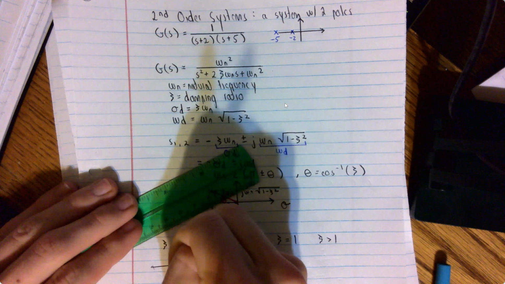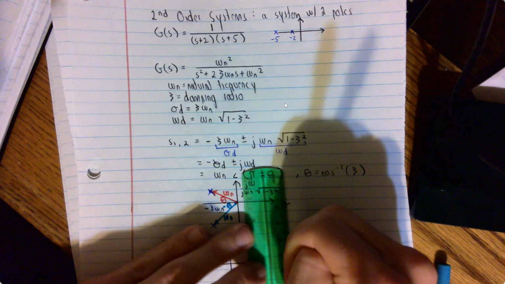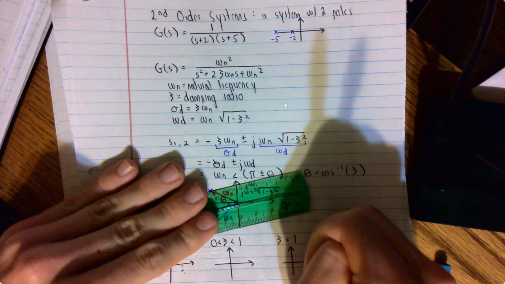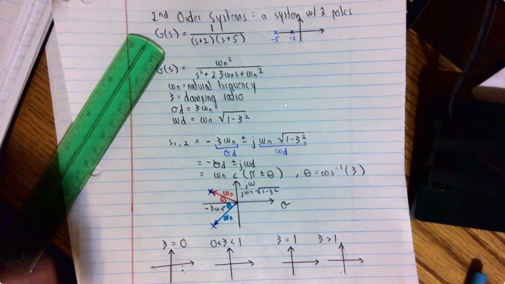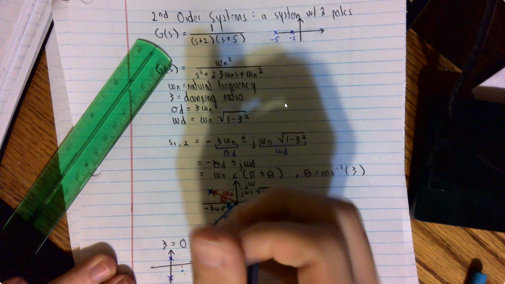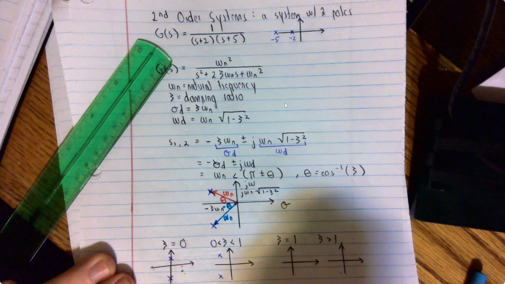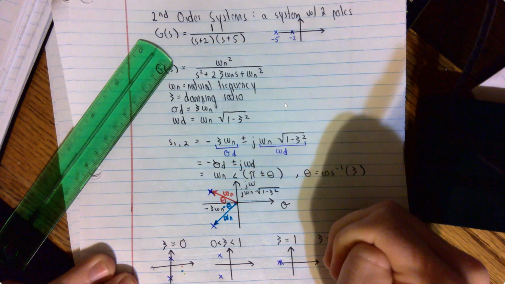If we graph each of these, for zeta equals 0, you're going to be on the imaginary axis. For zeta in between 0 and 1, you're going to be in between the real and imaginary axis. And when zeta is equal to 1, you're going to have a repeating pole. When zeta is greater than 1, they're going to start to split off.